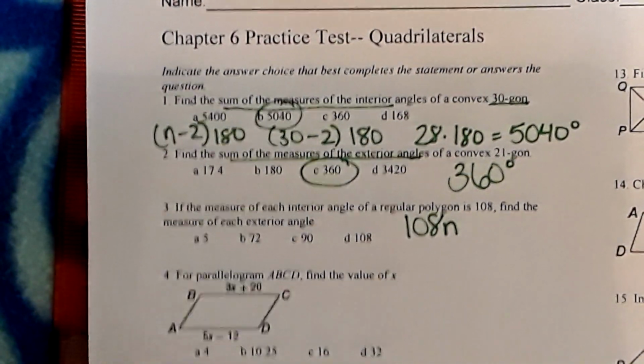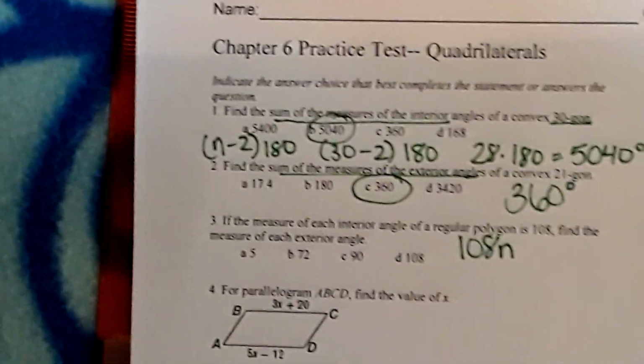for the interior angles. Oh my gosh, this is filming sideways, I think. Make sure. Hopefully that's filming the right way.